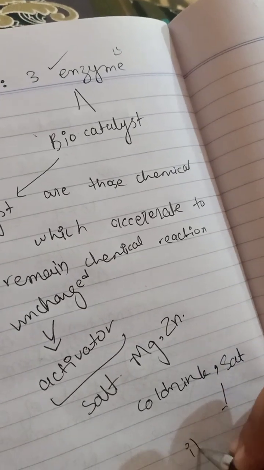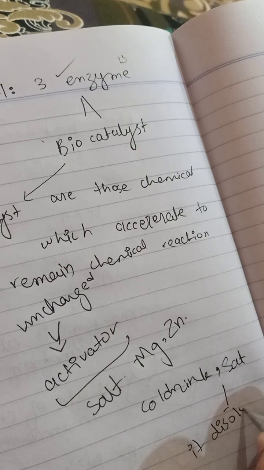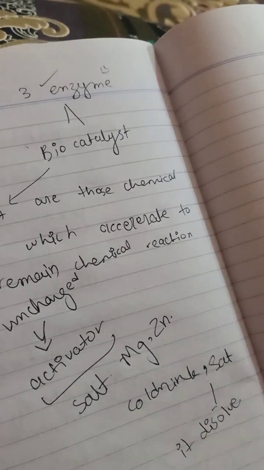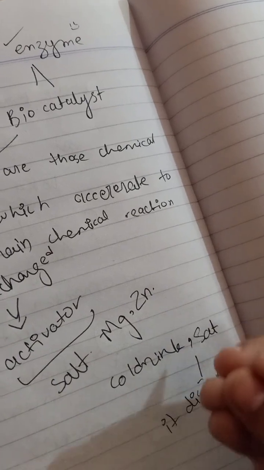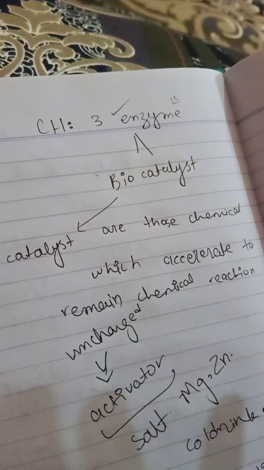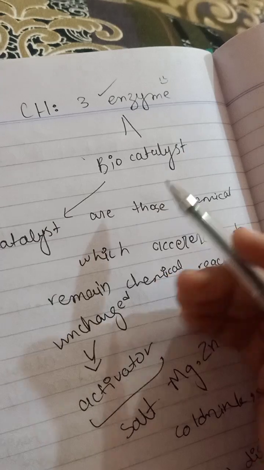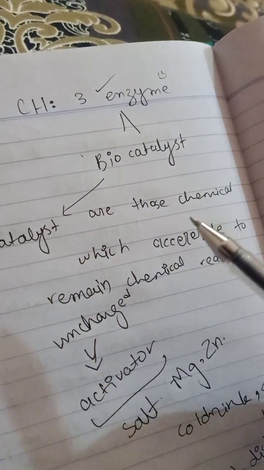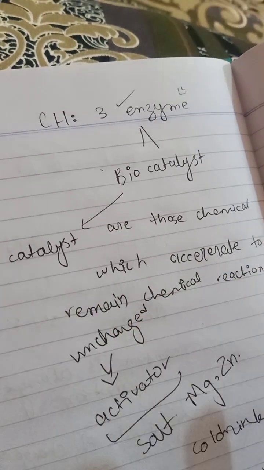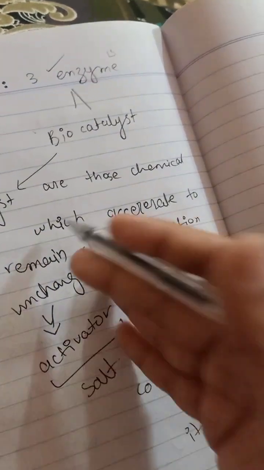You can see the salt gets dissolved in the cold drink, which means its dissolving power has changed. The enzymes are not dissolving in the process. They are just helping and speeding up the reaction. They are not changing themselves.